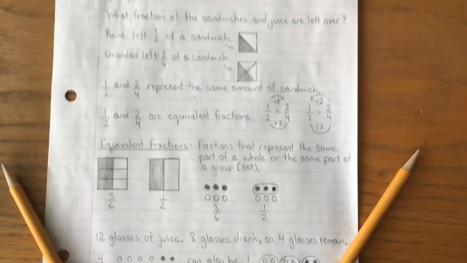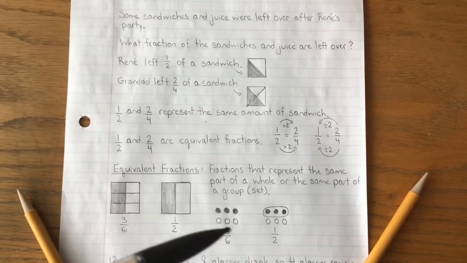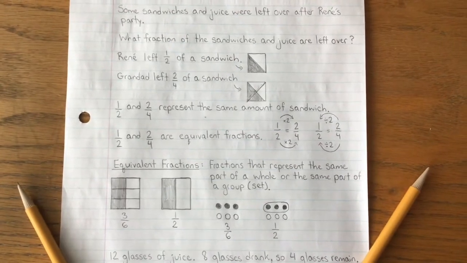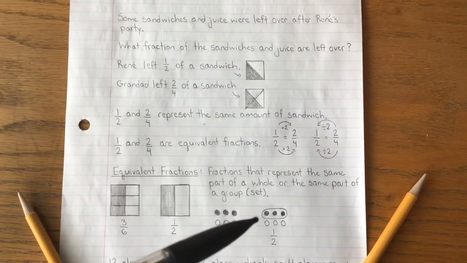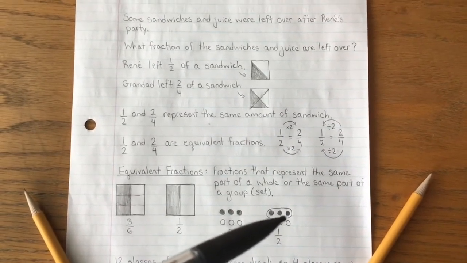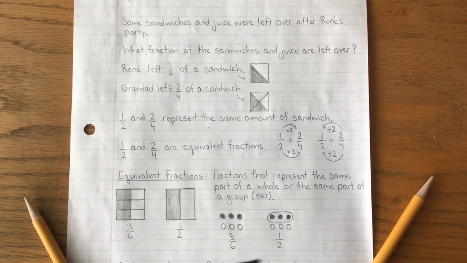Conversely, with these counters, I've got 6 counters here, 3 of which are shaded, so 3 out of 6 are shaded. But then if I group these counters into groups of 3, I've got one group that's shaded, and one group that's not shaded, so 1/2.